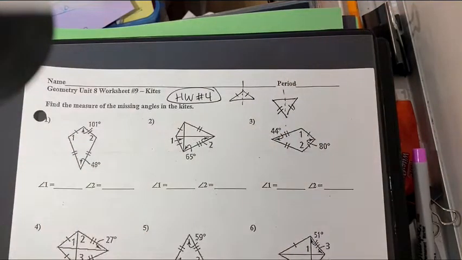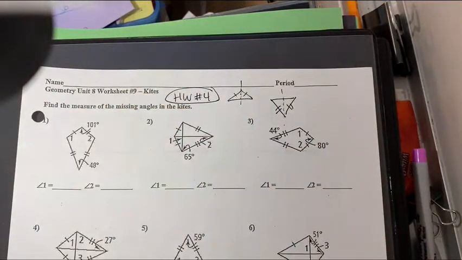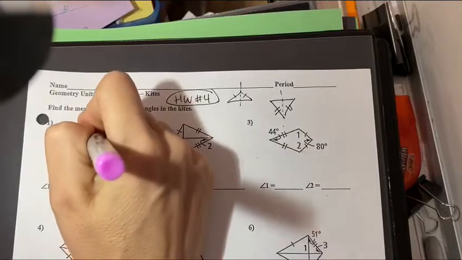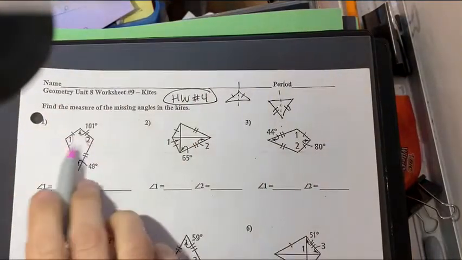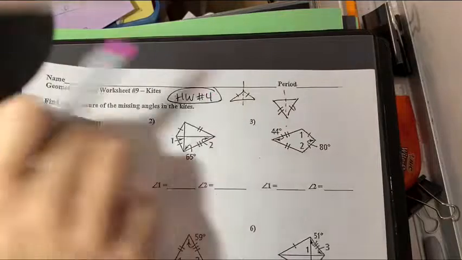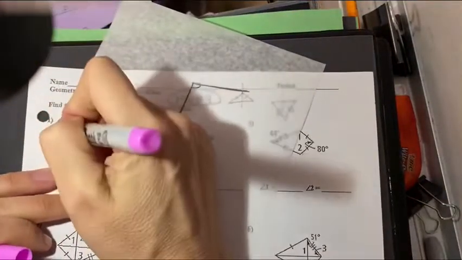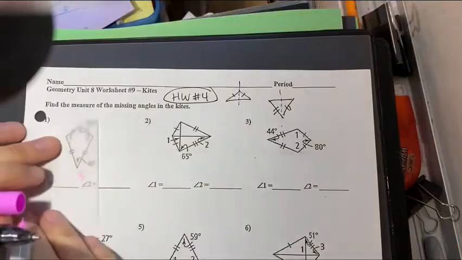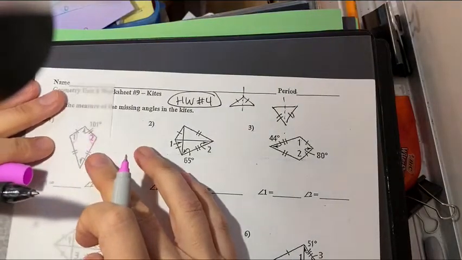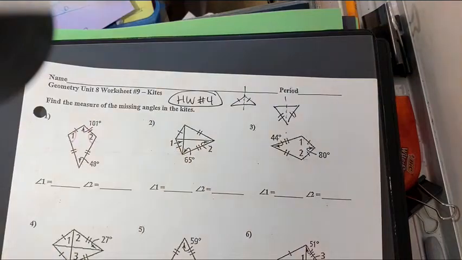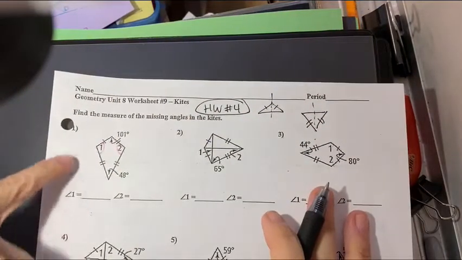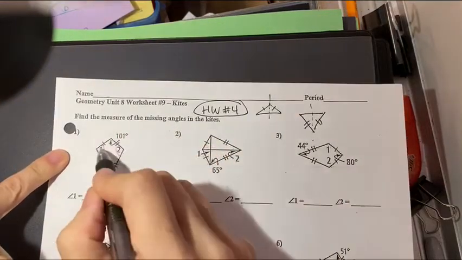So what happens with a kite is that these angles here end up being equal if I folded them. So I can confirm that with my patty paper. This angle 1 is equal in measurement to this angle 2. Now these are not equal, so 48 degrees is not equal to 101. But these two are equal.